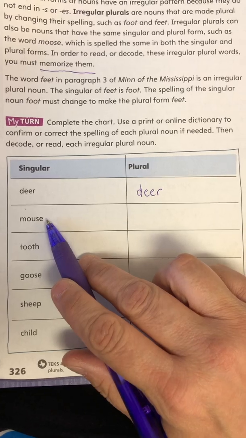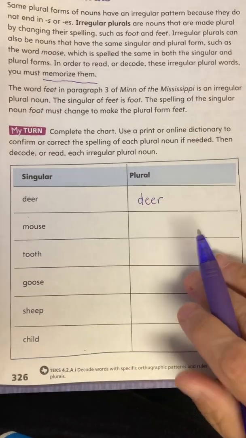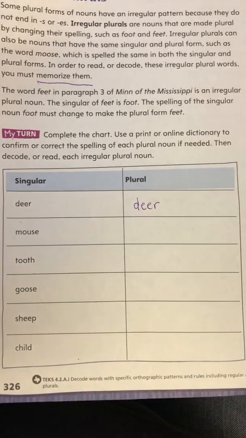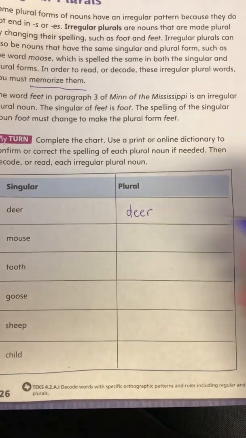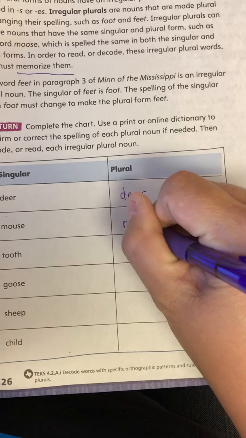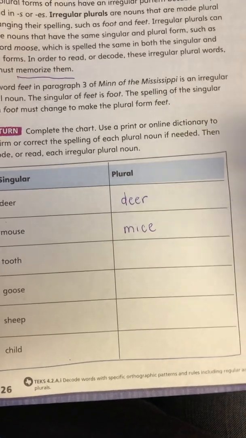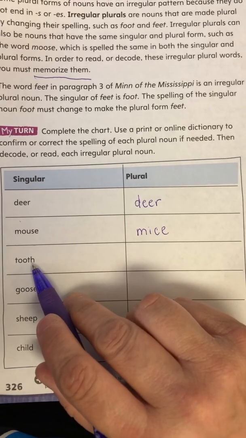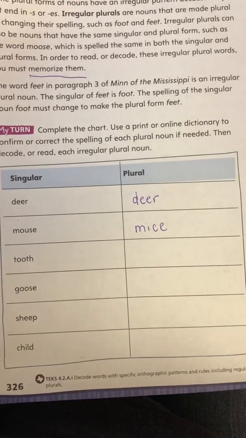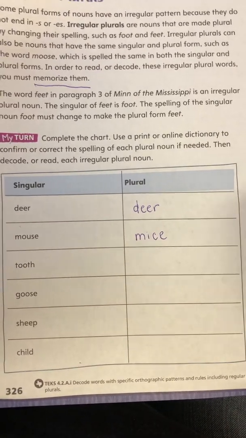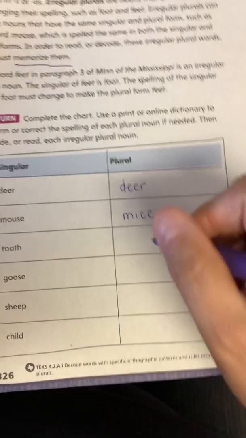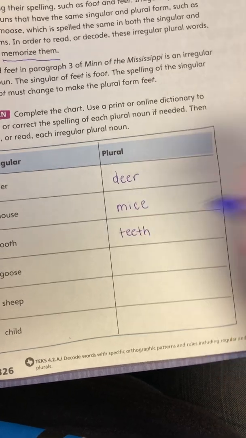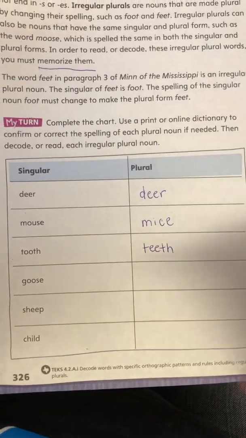We have a mouse, one mouse. If I have multiple mouses in my house, I wouldn't say mouses, I would say mice. I have mice. Eek, I do not want mice in my house. I have 1 tooth, I hurt my tooth. Or if I have more than 1 tooth, they're called teeth. Show me your pretty teeth on picture day if you plan on coming.